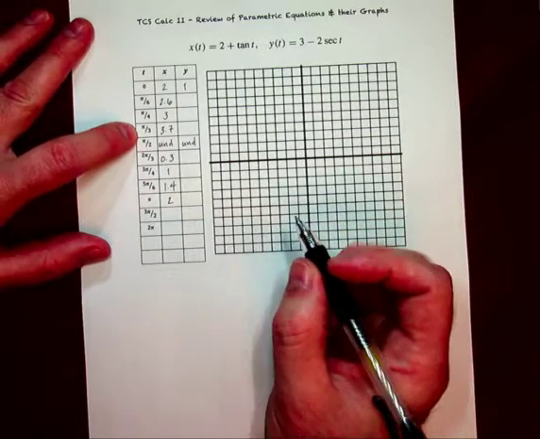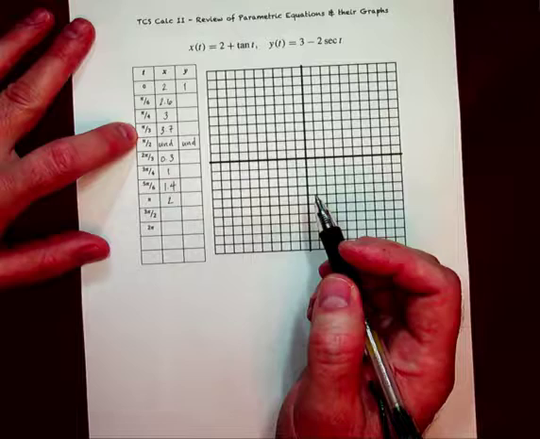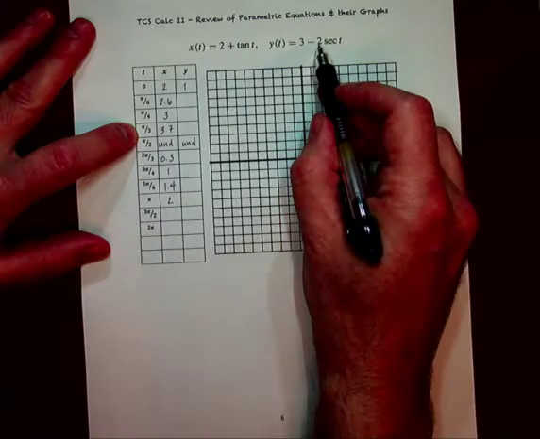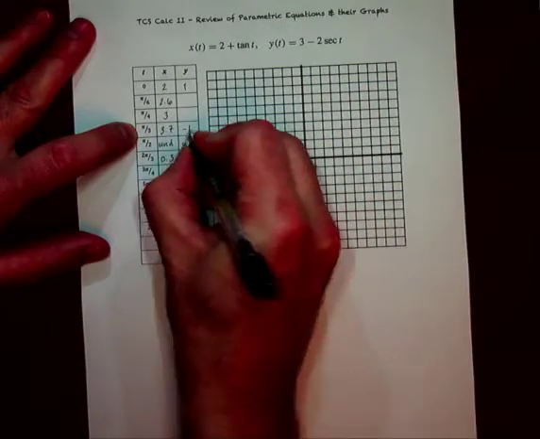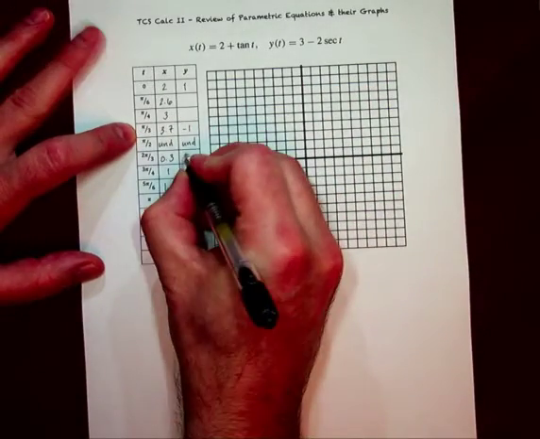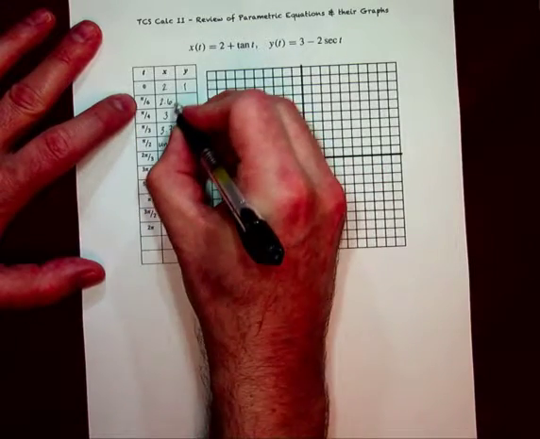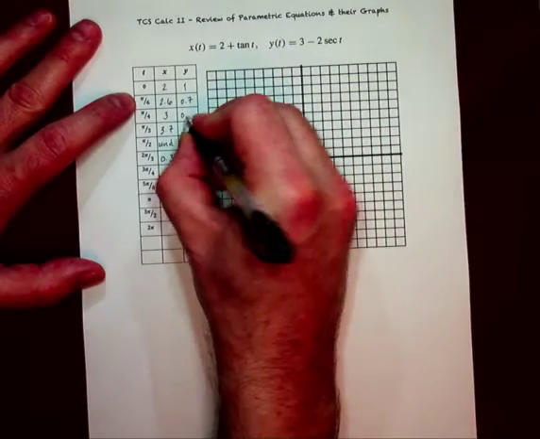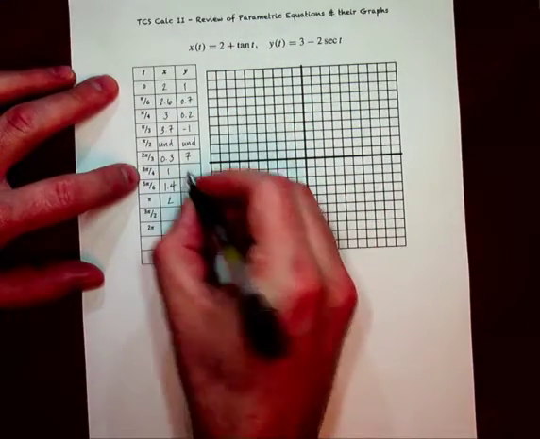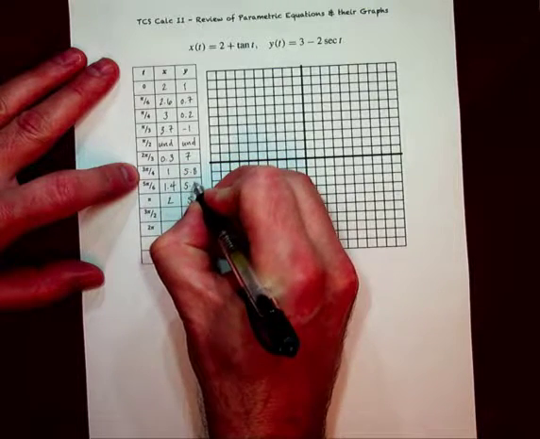At pi over 3, cosine of pi over 3 is 1/2, and therefore this is going to be 2 over 1/2, which is 4. 3 minus 4 is -1. You can logic out the rest of the way, but this winds up being roughly 0.7, roughly 0.2, and roughly 5.8 and 5.3.